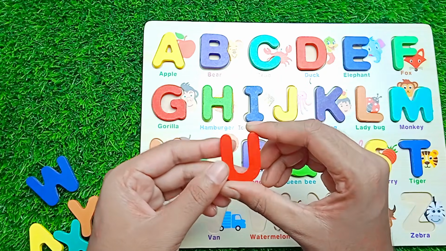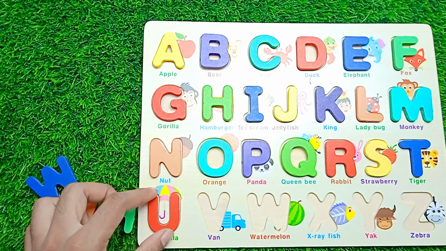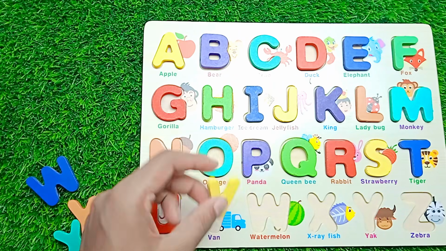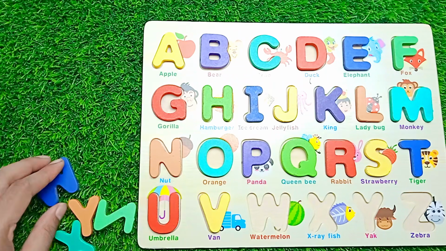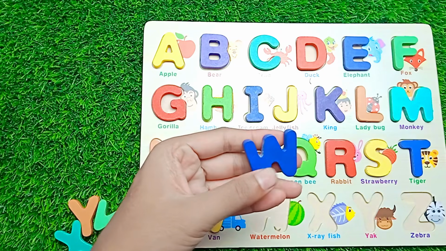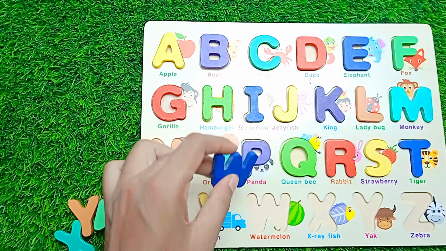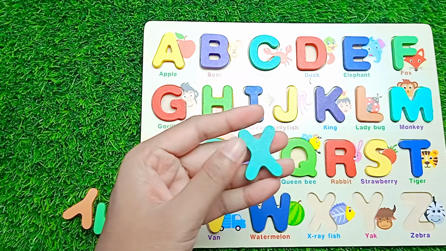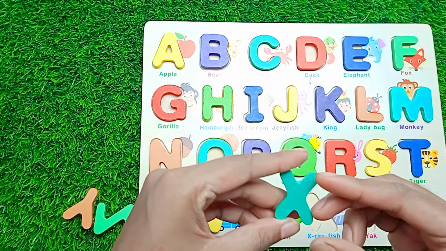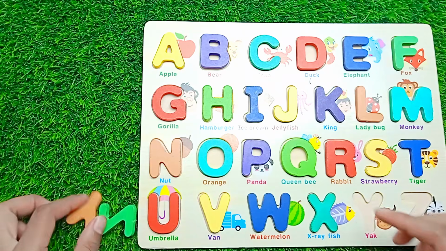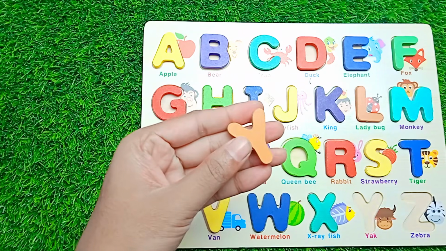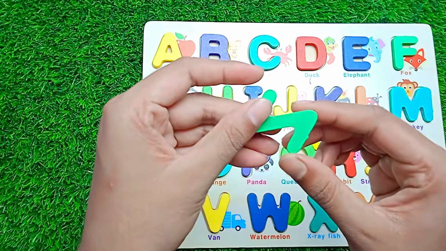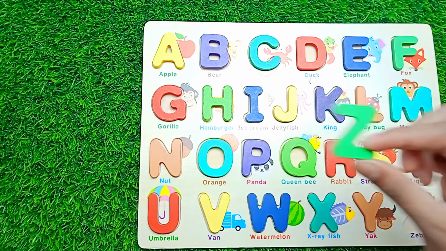U. U is for umbrella. V. V is for hand. W. W is for watermelon. X. X is for X-ray fish. Y. Y is for ear. Z. Z is for zebra.